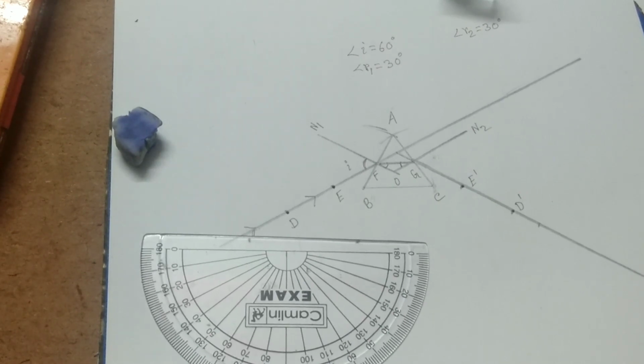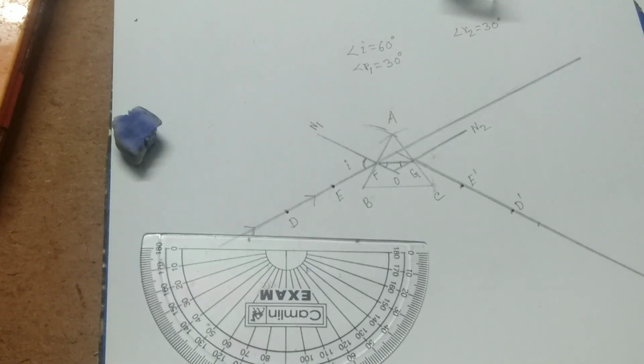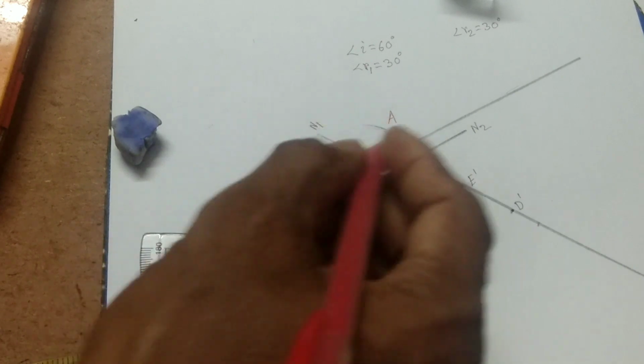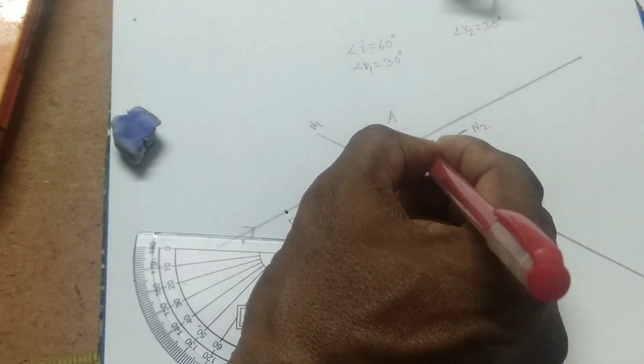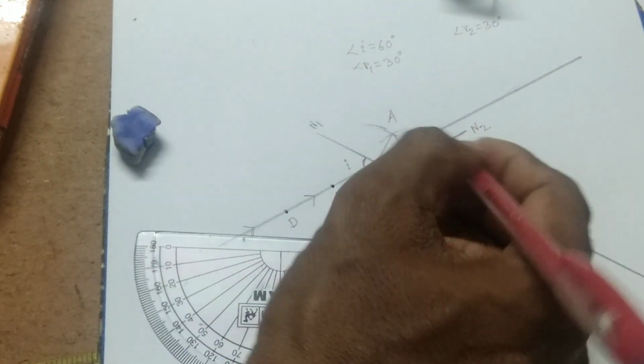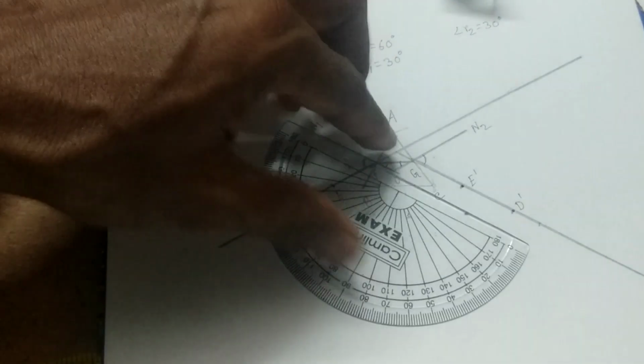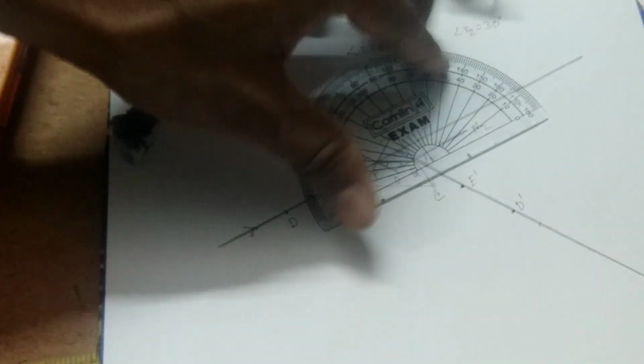Now I will find the angle of emergence, which we put as I2. It is this angle. Let us measure this angle.